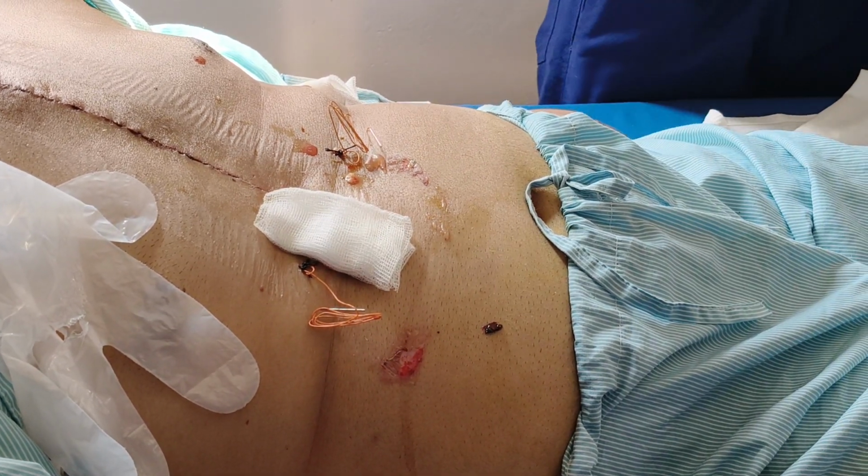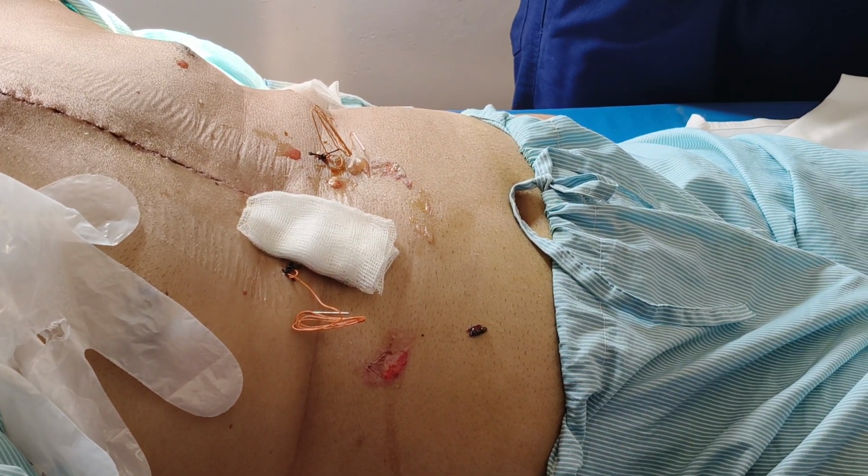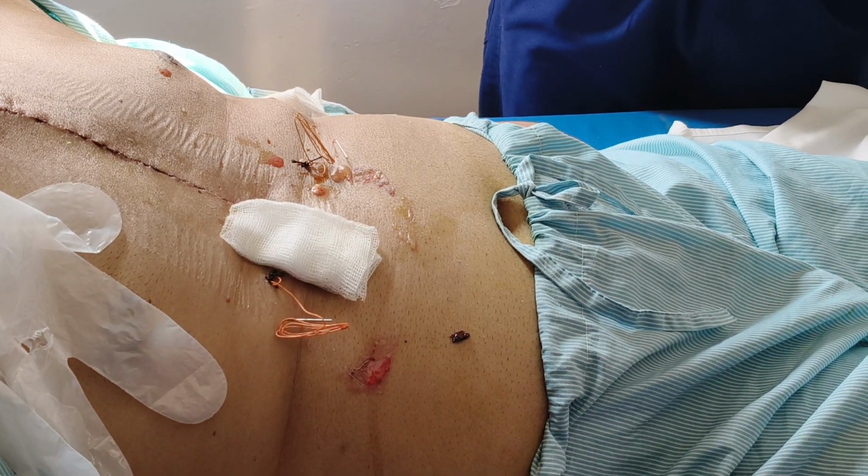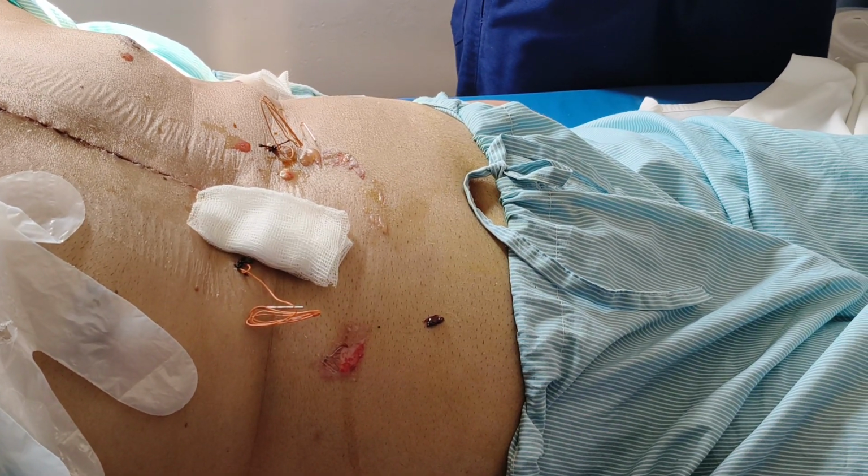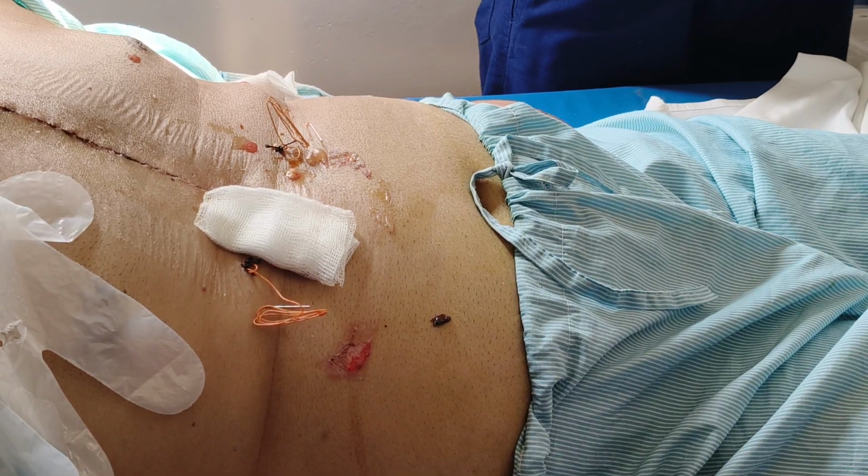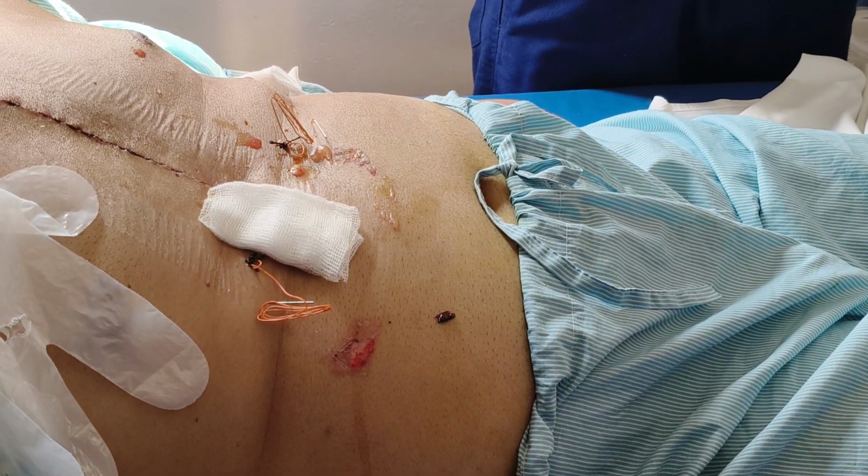Okay. Next question. You are told to remove the pacing wire. You have come to the bedside of the patient. You know that you have to remove the pacing wire. How do you know?